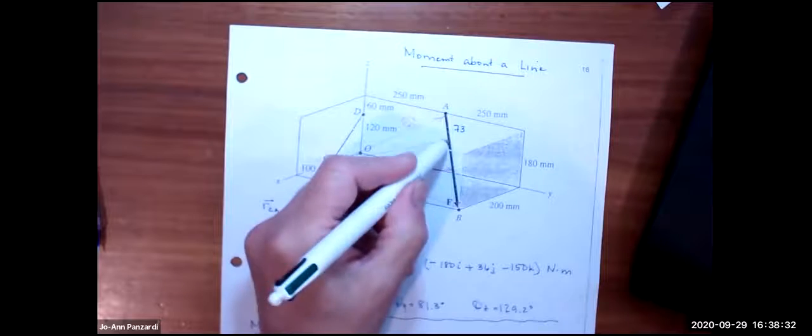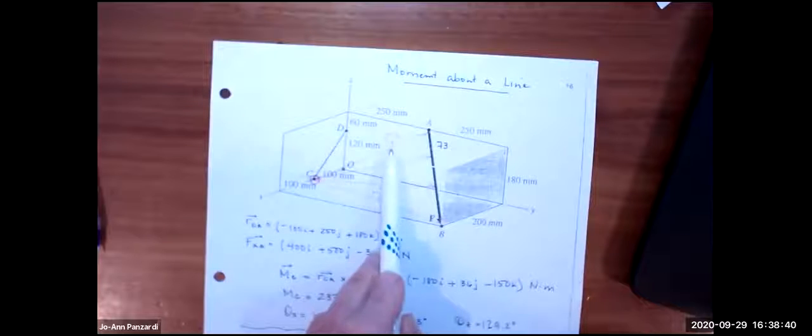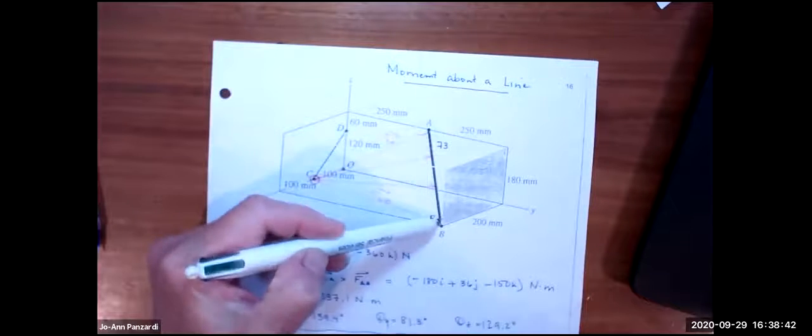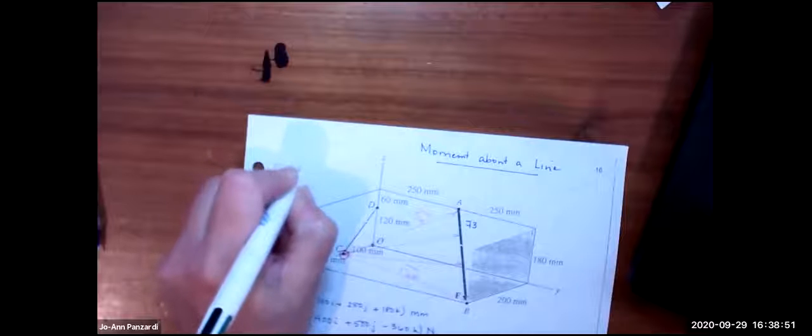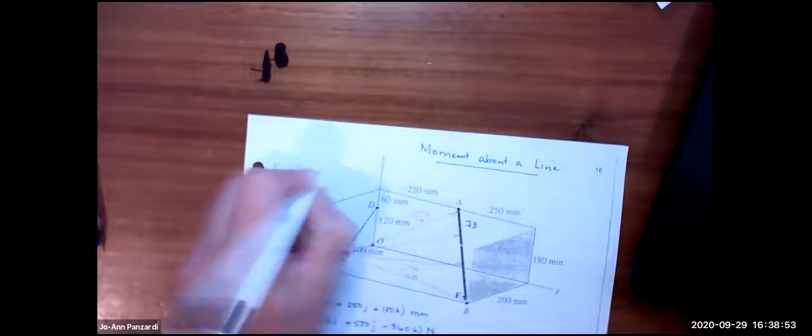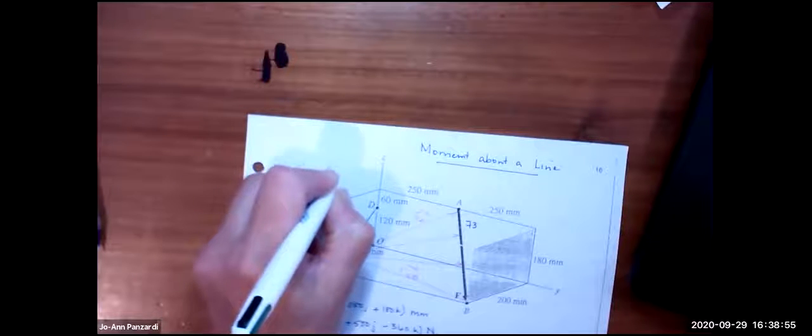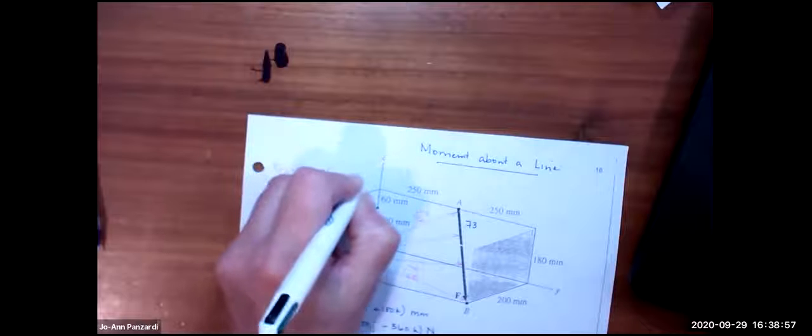So in this case, we don't have any dimensions, but here, this is RCB. And if I crossed RCA with force AB, let me write that down. RCA crossed with FAB is equal to RCB crossed with FAB.